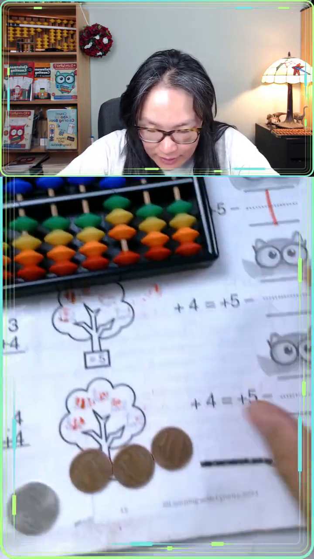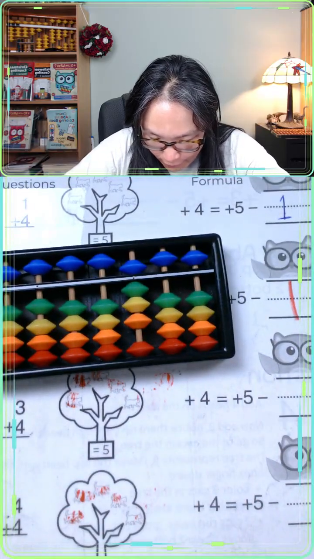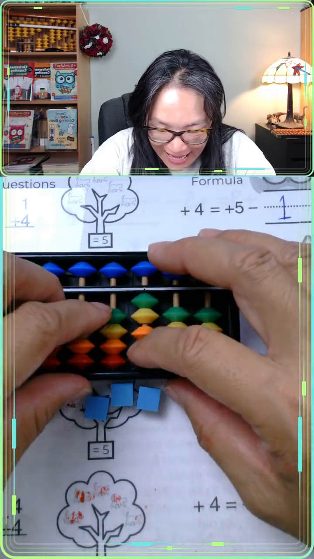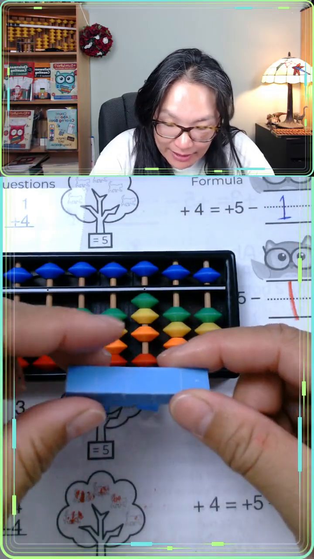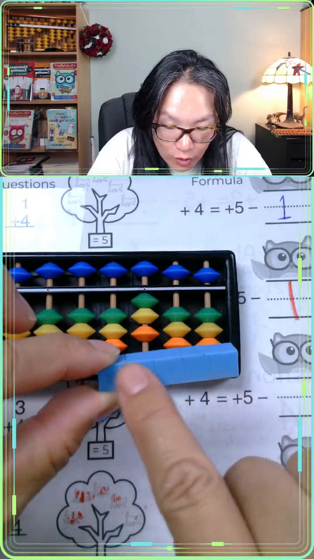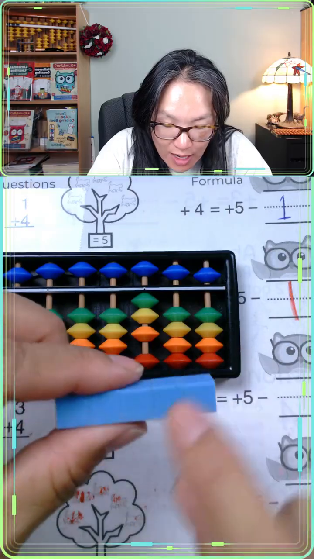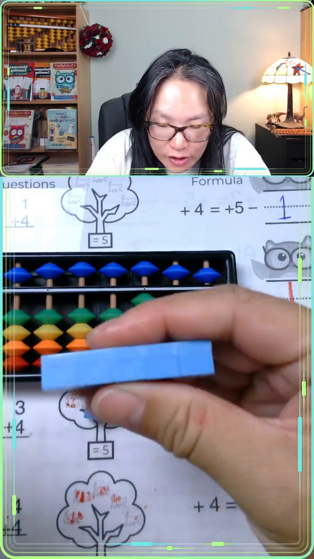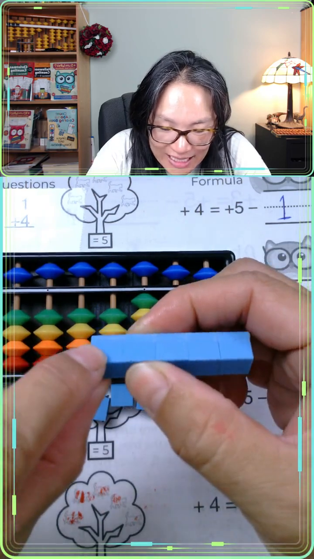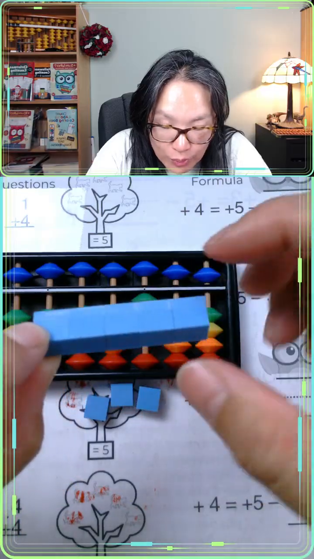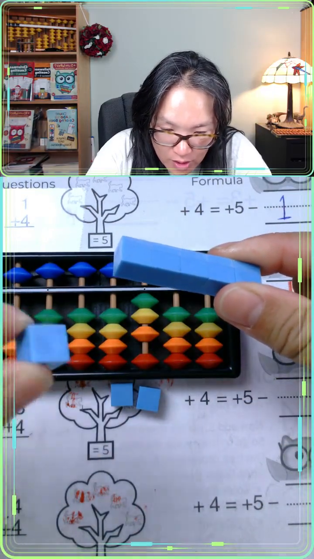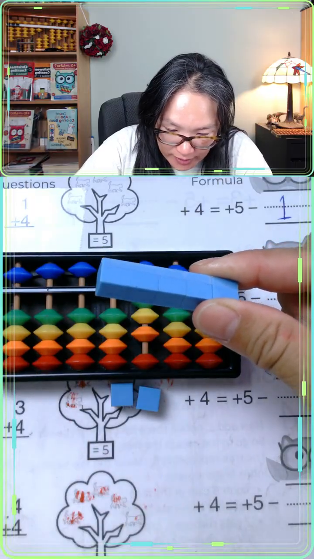Let's do it again. If I have 3 on the abacus, 1, 2, 3, and I want to add the 4, but guess what? I have this package. This package has my 4 cubes. I'm only going to use these 4 cubes. But because I'm restricted with this package, I need to take away this 1. I don't want to break it, so I can take it away from my loose one. That's what I do.